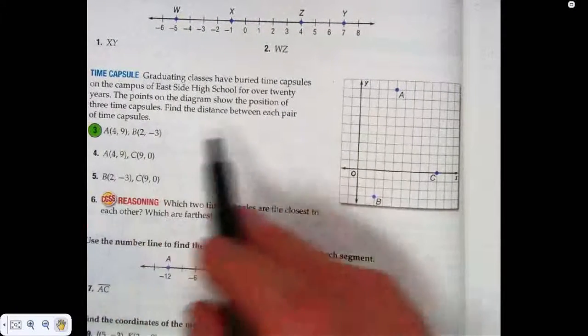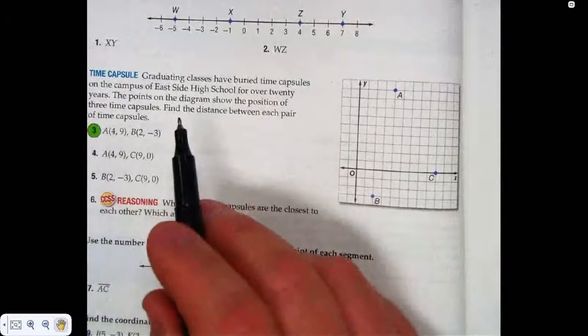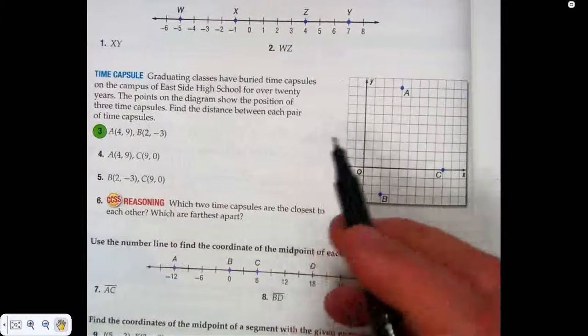Even though they put all this to it, what they're doing is they're applying the concept of the coordinate plane.